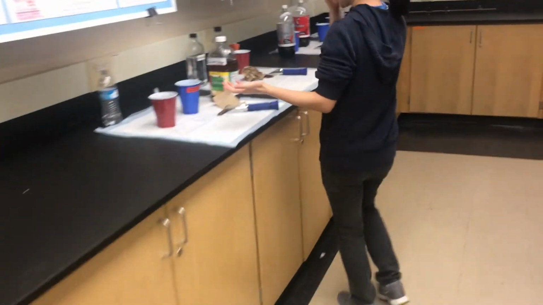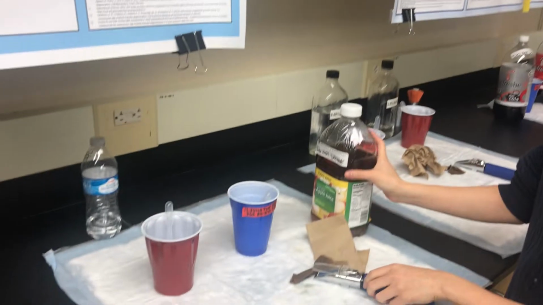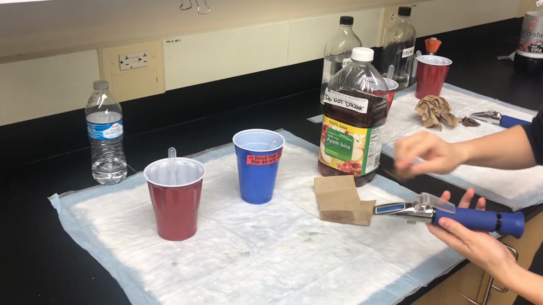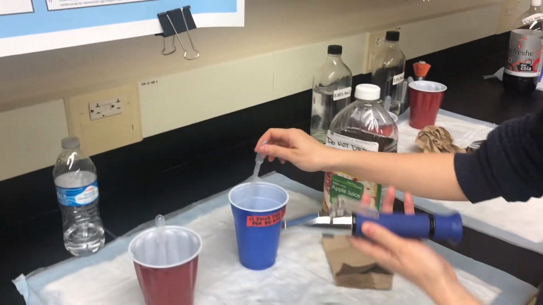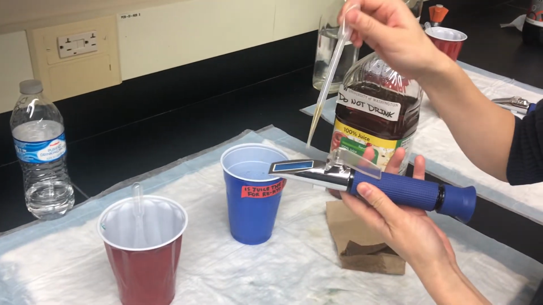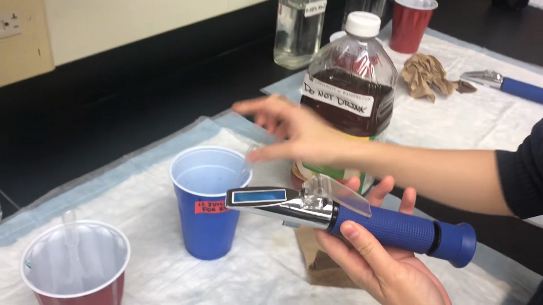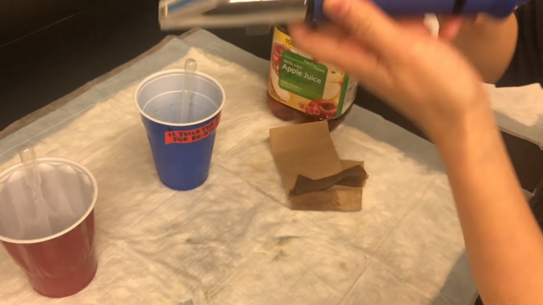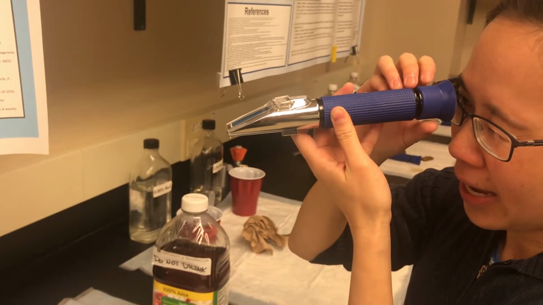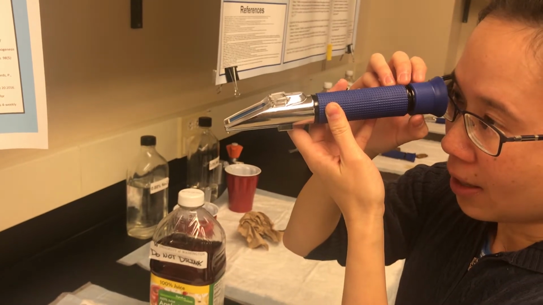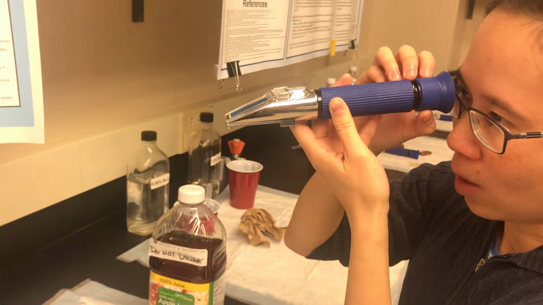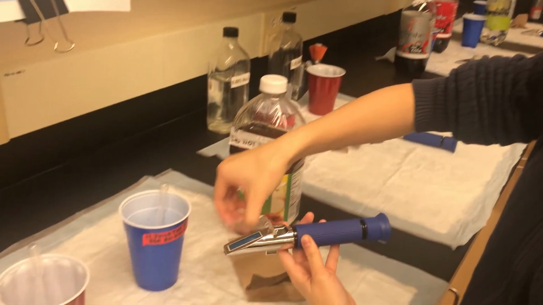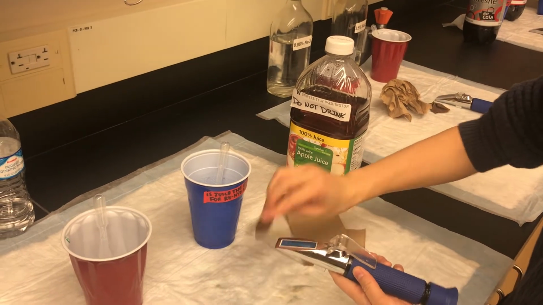Okay, so for this particular station, what you want to do is take a look in your lab manual and figure out how you want to hydrate. So this is a refractometer, and what I'm doing is wiping it off really carefully and then putting some apple juice onto the surface of the refractometer, okay? And now I'm closing it up, making sure there are no bubbles, and then looking straight through the refractometer, and it looks like for apple juice, the specific gravity is about 1.07, okay? So that's actually pretty high.